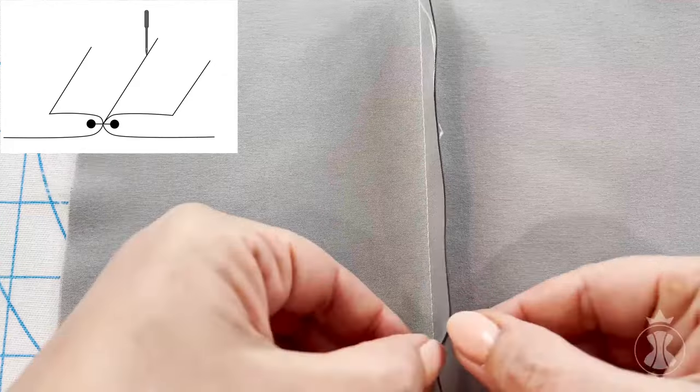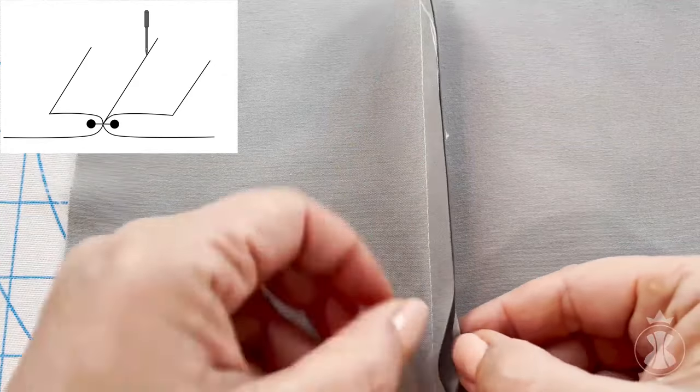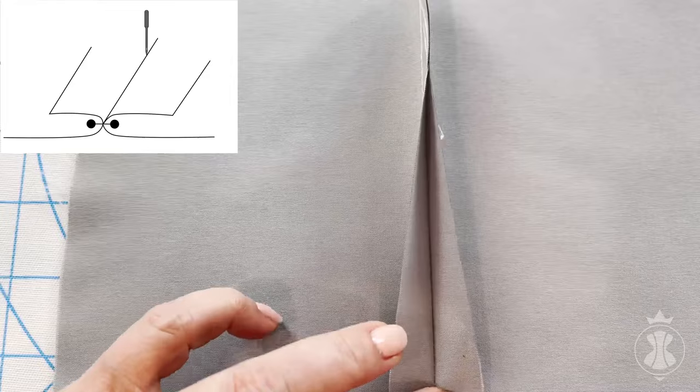Open seam. To get an open seam, you should first sew a plain seam, press it flat, and then press seam allowances open.